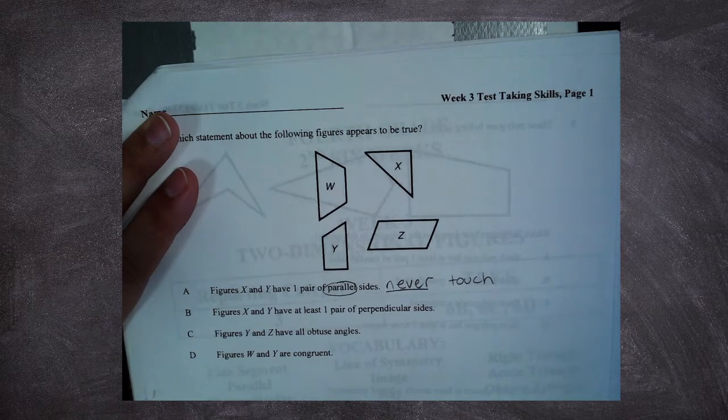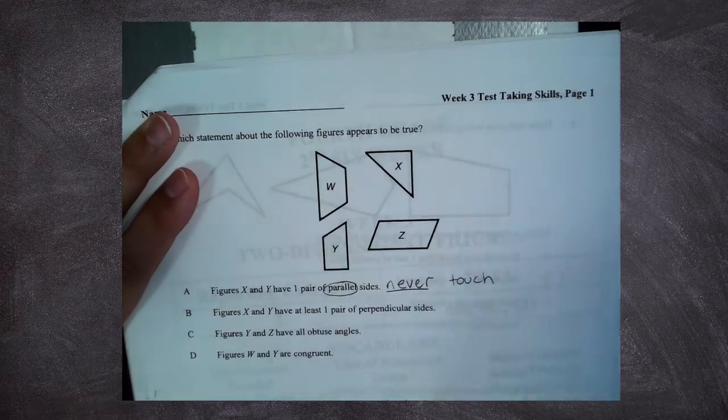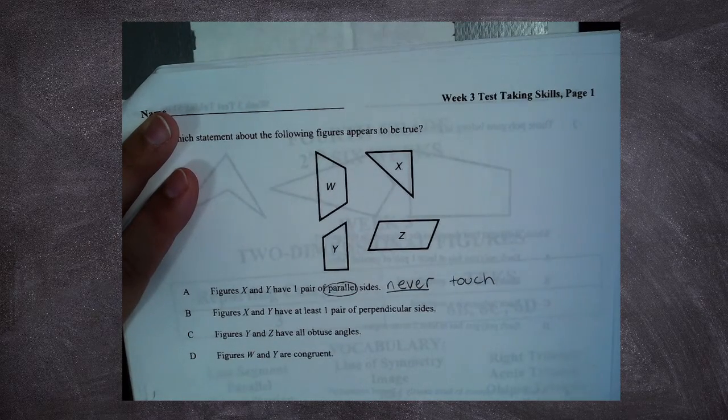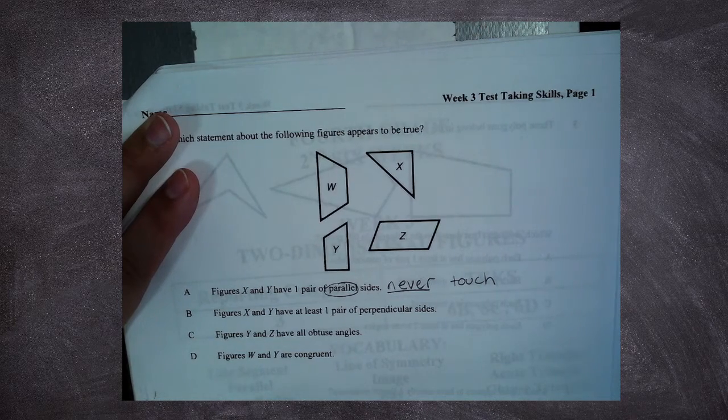I told you all this yesterday, but I want to remind you. What kind of shape is figure X? Figure X is a what? Bradley? Triangle. A triangle. A triangle will never have parallel sides. It doesn't matter what kind of triangle. It doesn't matter how big or how small it is. If it's a triangle, it will never have parallel sides.